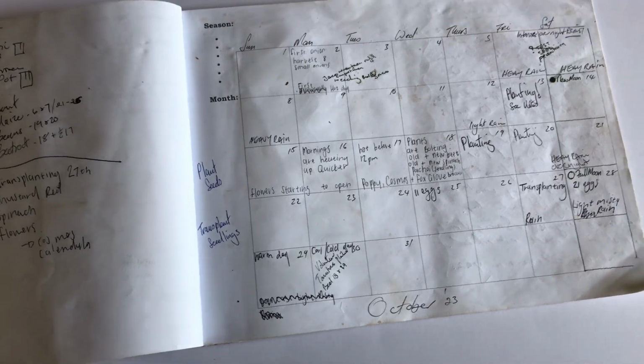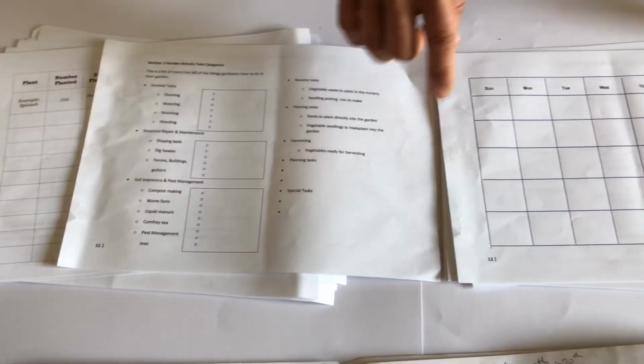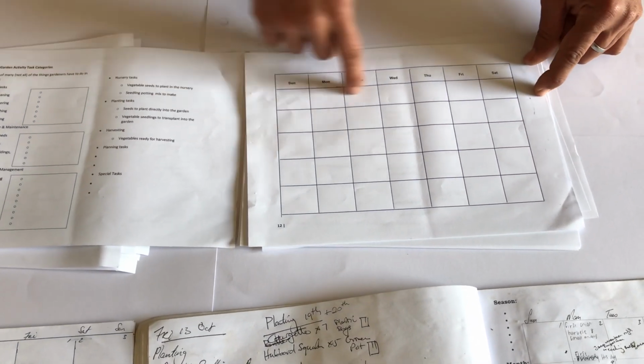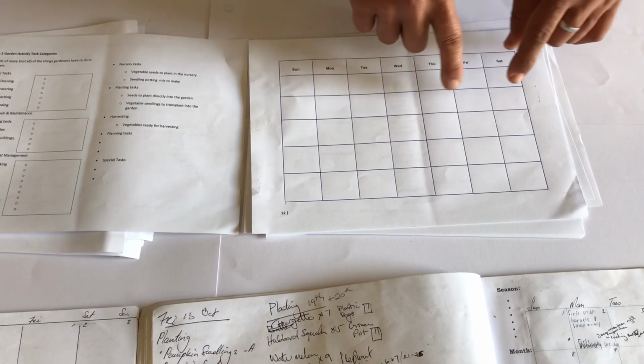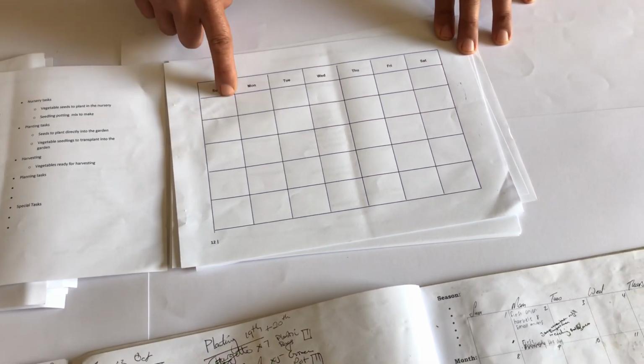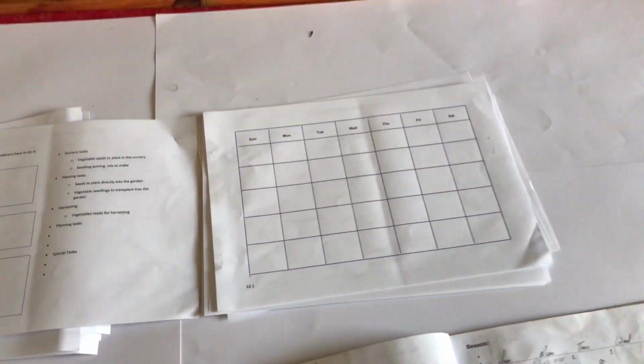Then what we do is we take the tasks that we've identified on this page and we start to allocate them a very specific time. You can start either with identifying a week they must be done in or a specific day. When I fill in the dates, I also like to include the 4 stages of the moon.